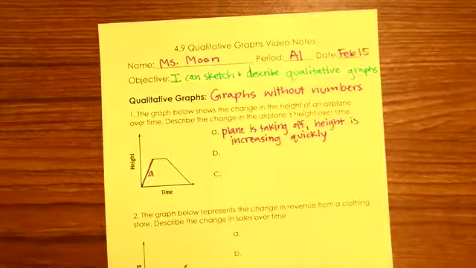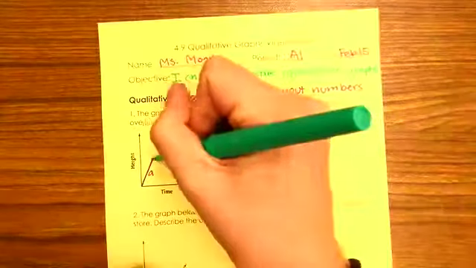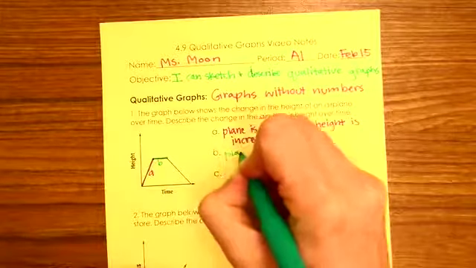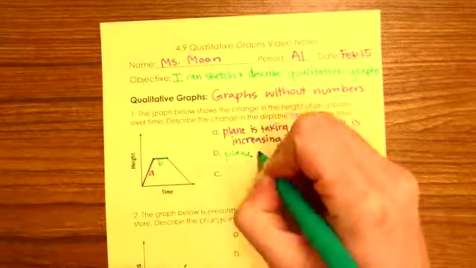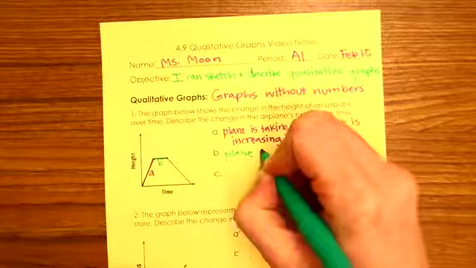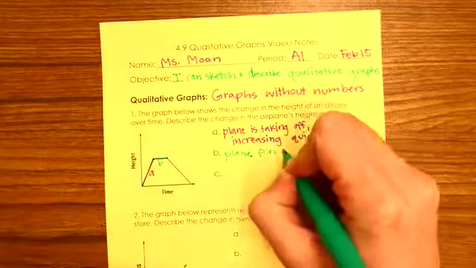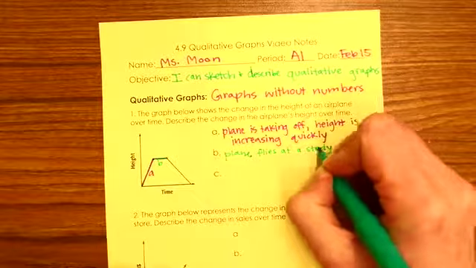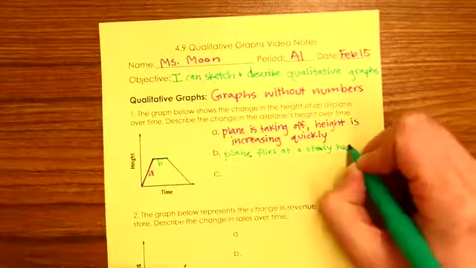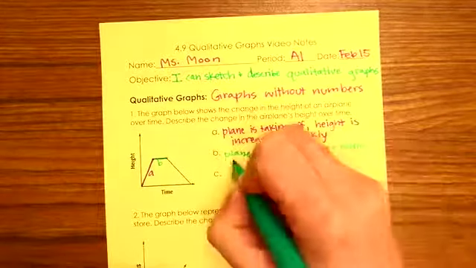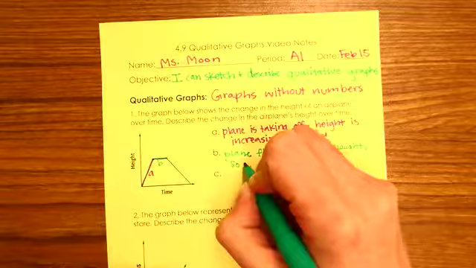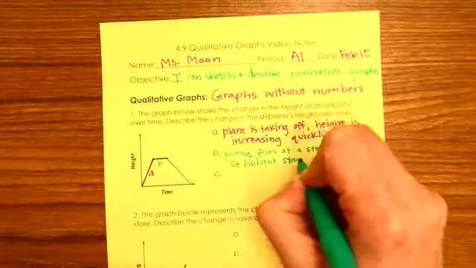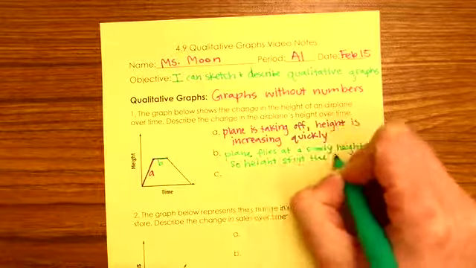For the next section, B, let's describe this portion right here. The plane flies at a steady height. So height stays the same.